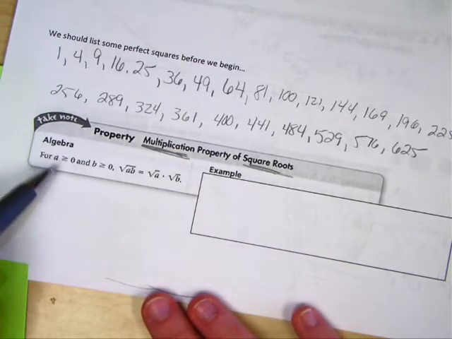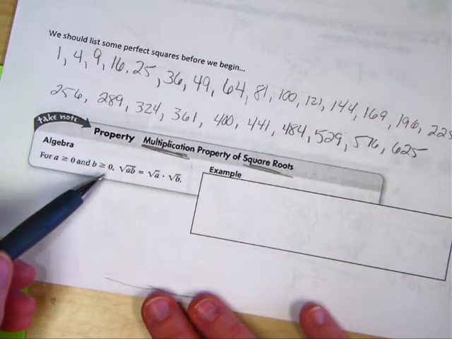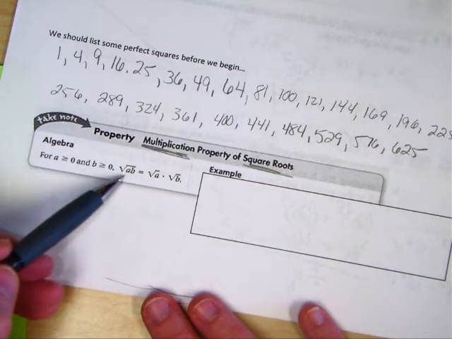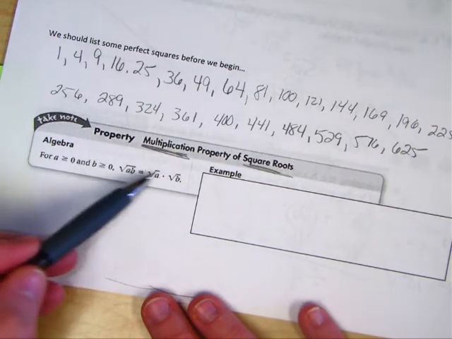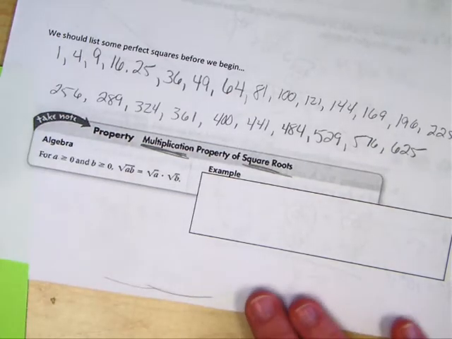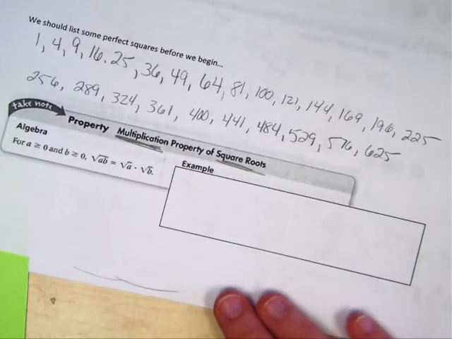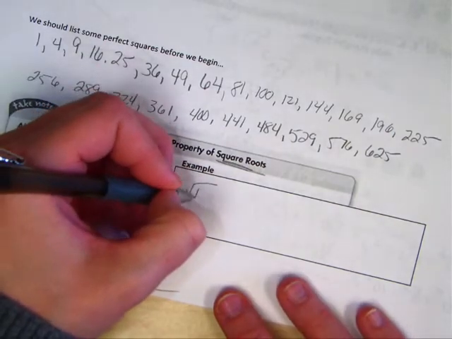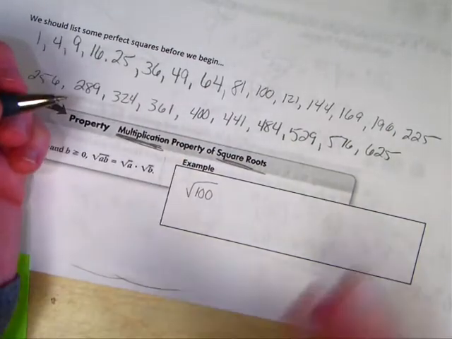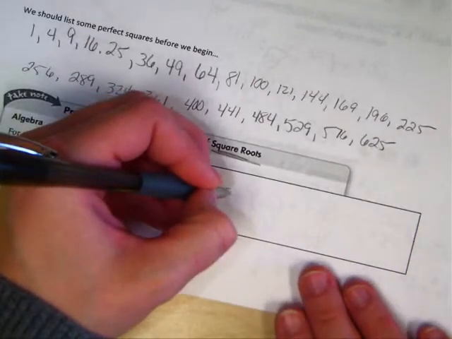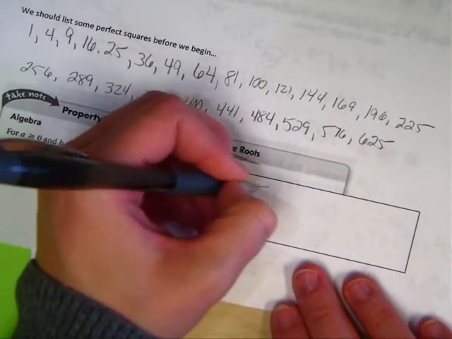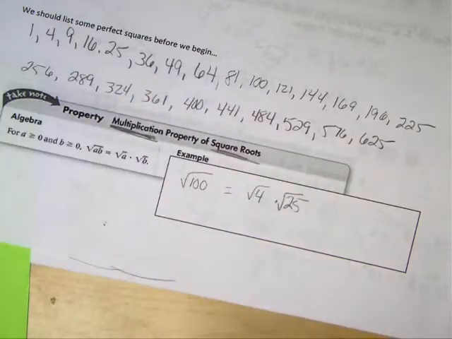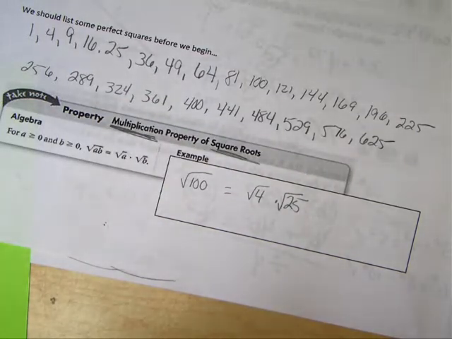This little math part says as long as a is bigger than 0 and as long as b is bigger than 0, if you have 2 things multiplied inside, you can separate them. For example, if you have the square root of, let's say, 100, and I'm starting with something easy, you would be allowed to separate that into the square root of 4 times the square root of 25. That's what I'm trying to say to you.